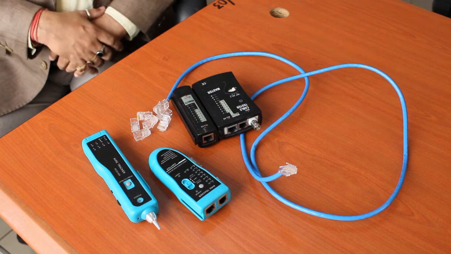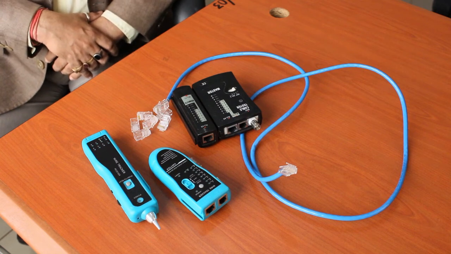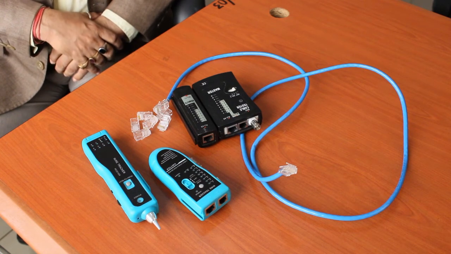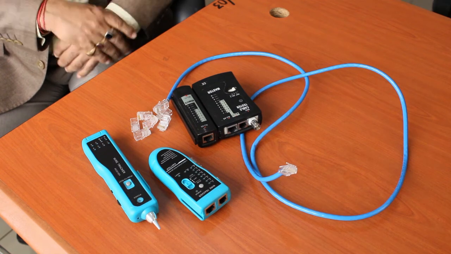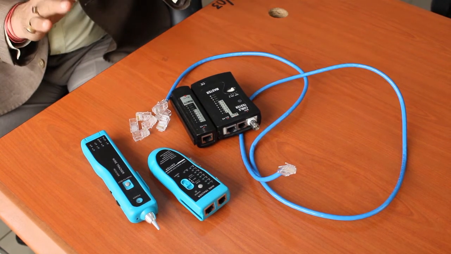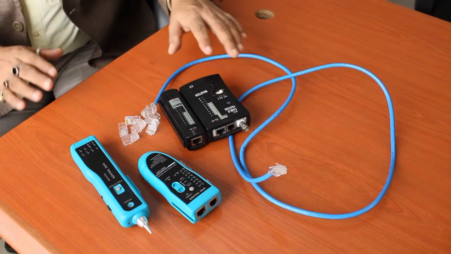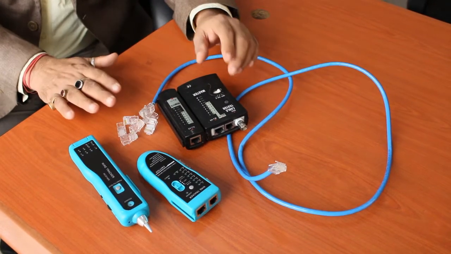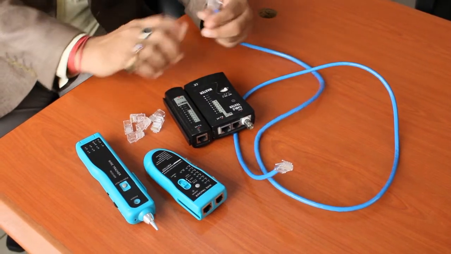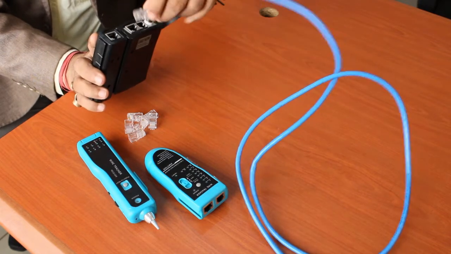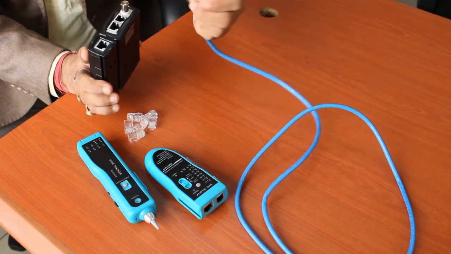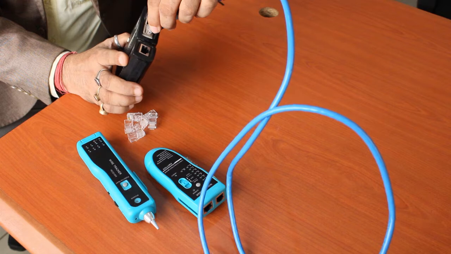Now we are going to test whether the wire is performing well or not. We will check that this wire is correct or not. We will test with the cable tester. You see, I have 2 types of tester here. So I will test whether this wire is working or not. What I will do is connect this wire as per the notch. We have to put it down, and will connect to the RJ.